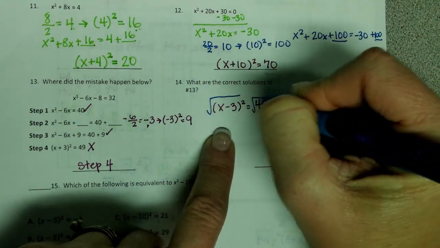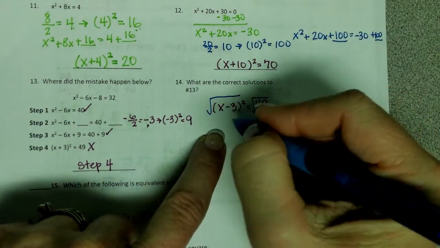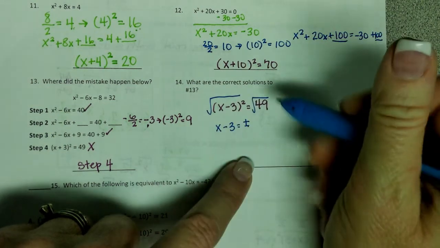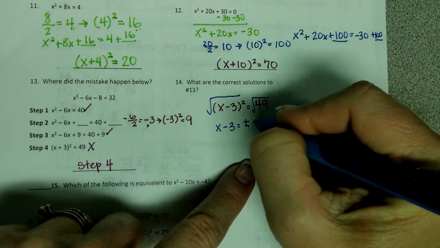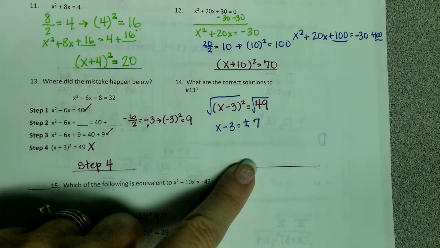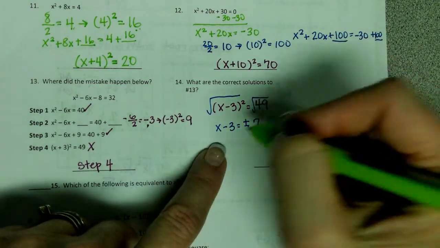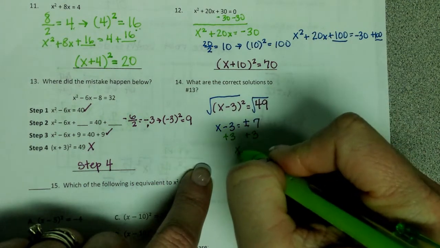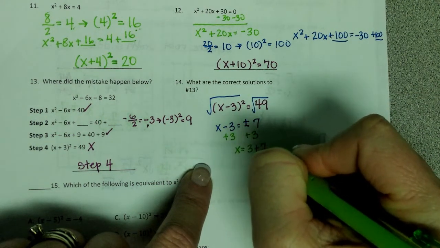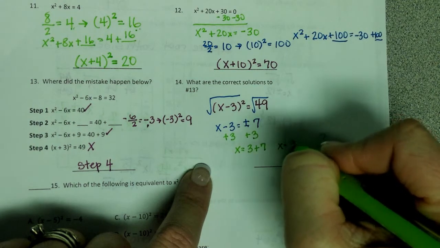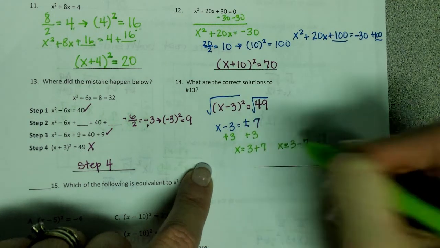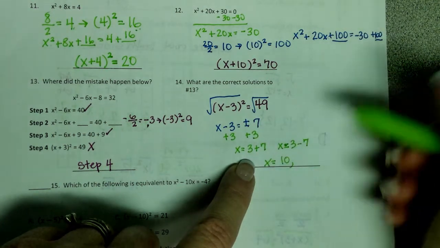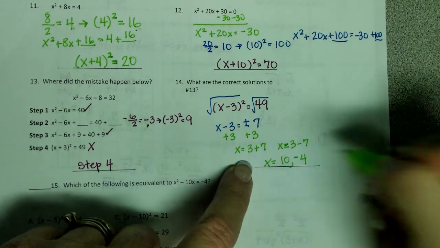So that's going to give us x minus 3 equals plus or minus, what's the square root of 49? It is 7. Now what? Add 3 to both sides. So we're going to have x equals 3 plus 7, x equals 3 minus 7. What's 3 plus 7? 10. What's 3 minus 7? Negative 4.